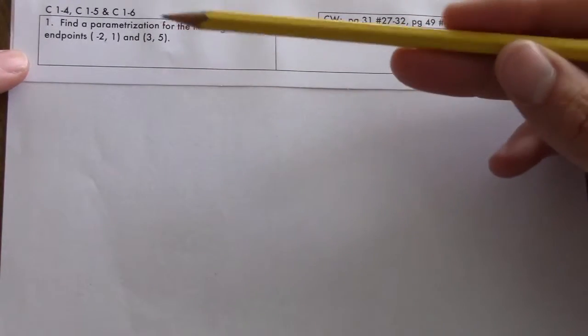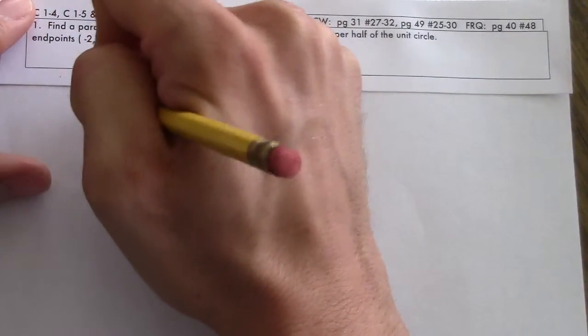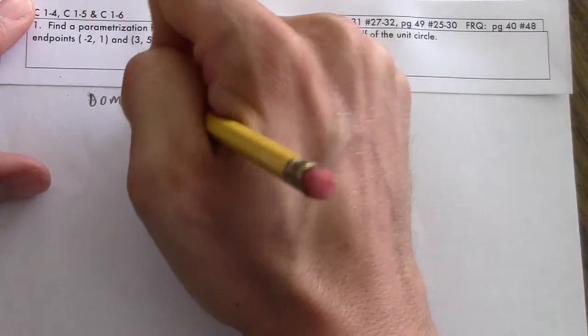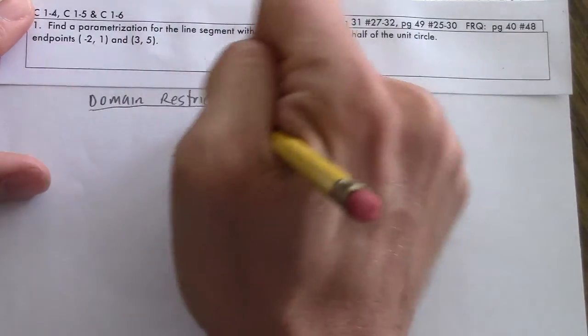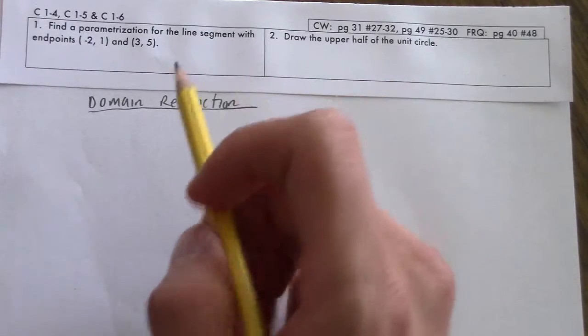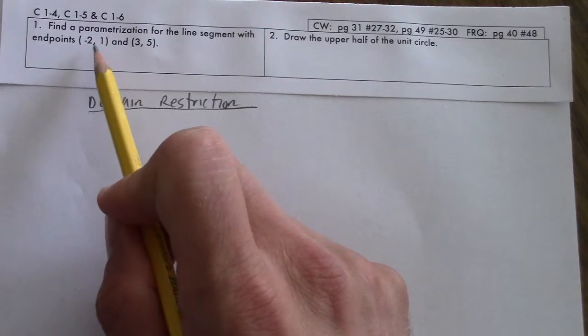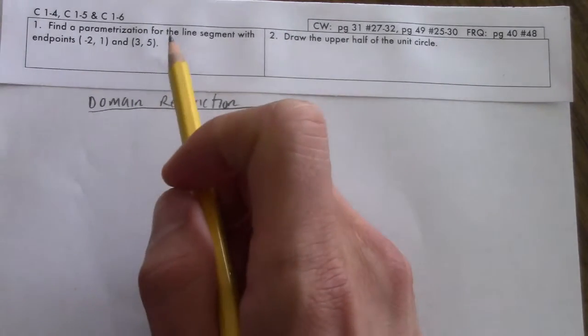So we're finding a pair of parametric equations with these endpoints, and I'm going to call this first method domain restriction. We have points, and we're trying to find the line between those points, essentially.